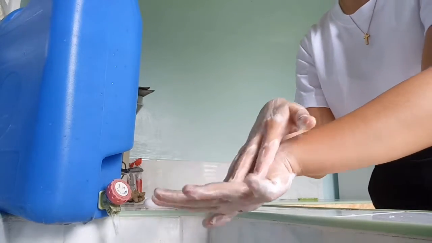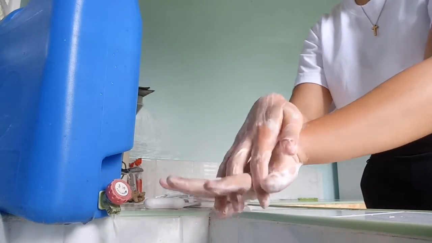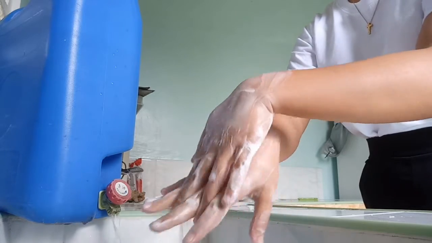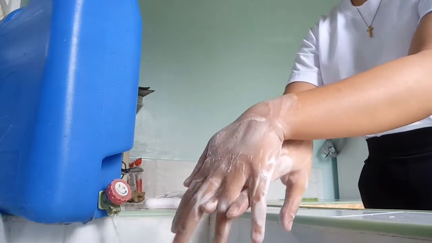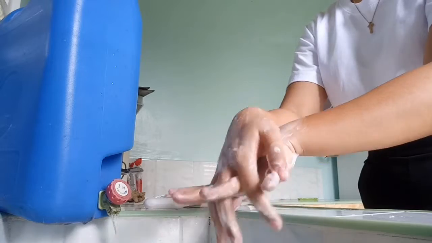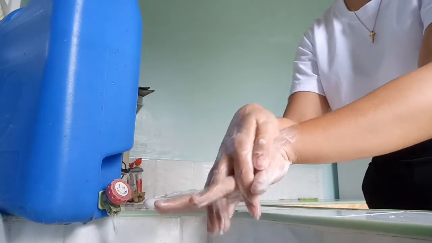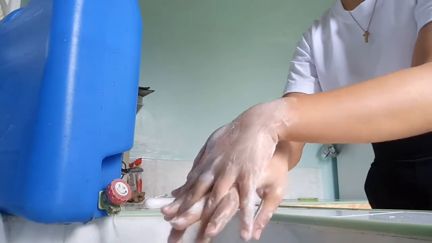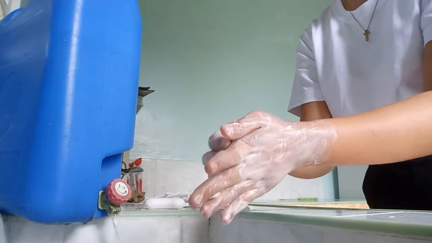And you have the right palm over the left dorsum with interlaced fingers and vice versa. Palm to palm with fingers interlaced.